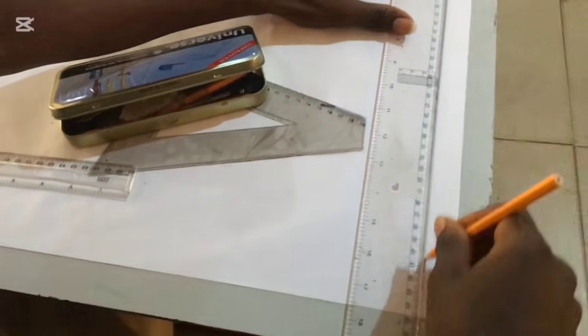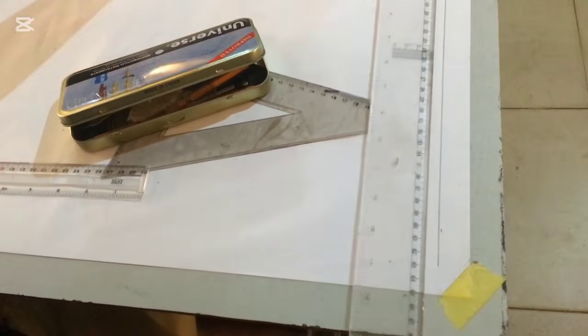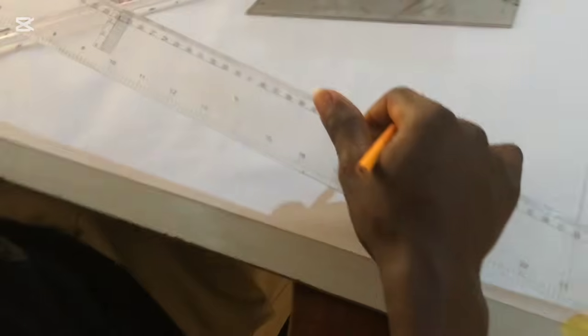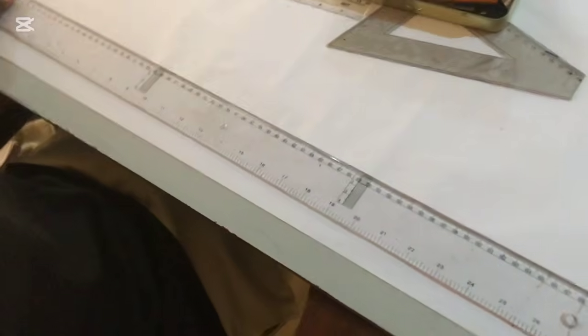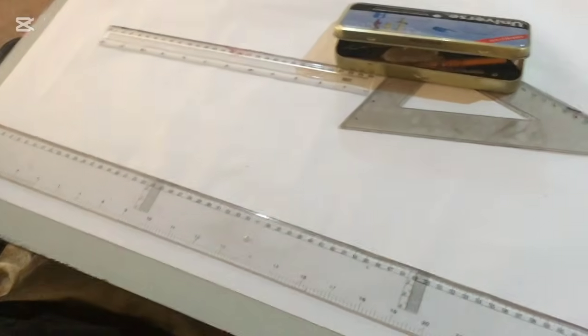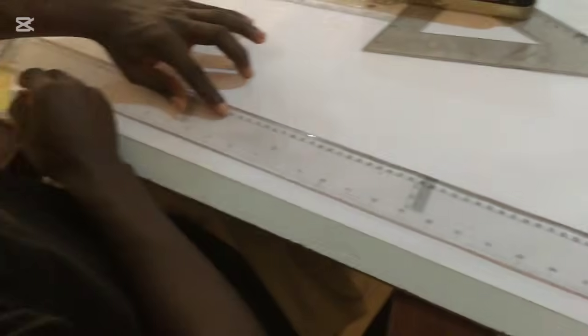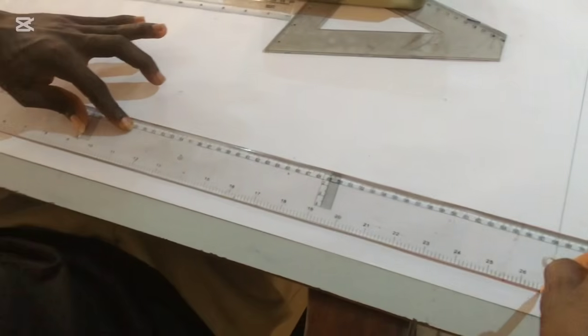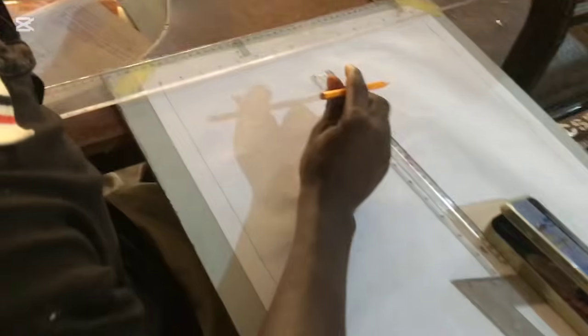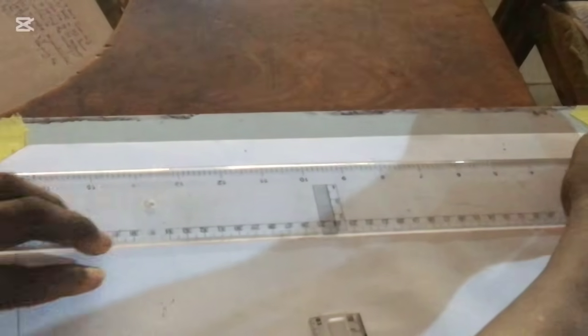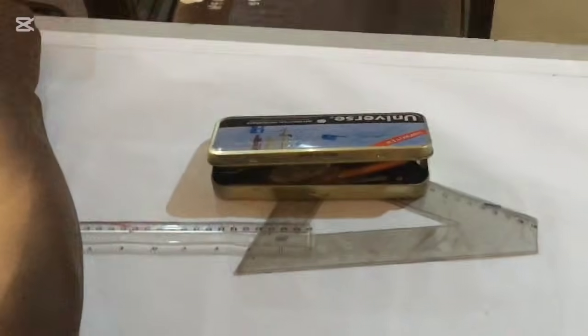You draw it. Take another 2 points also from here. You draw it, and lastly come here and you draw it. So you can just connect each line that you've drawn before. So without wasting much of our time, that's it.